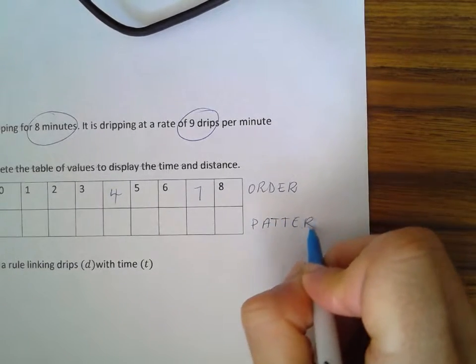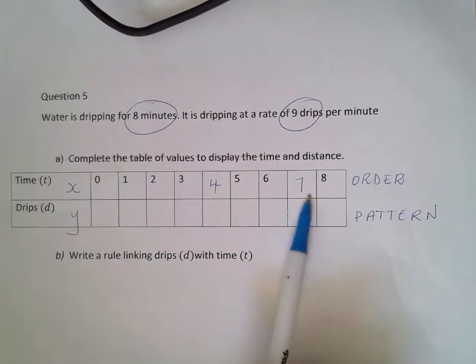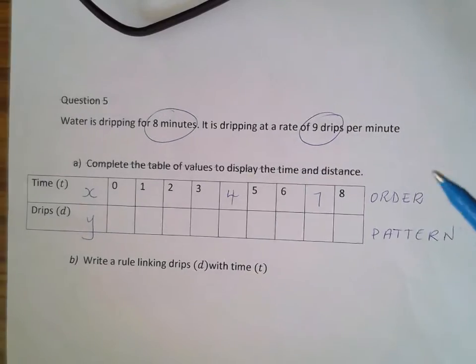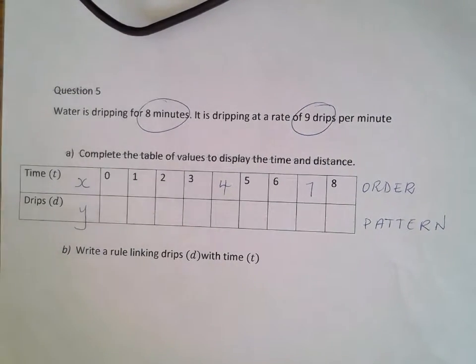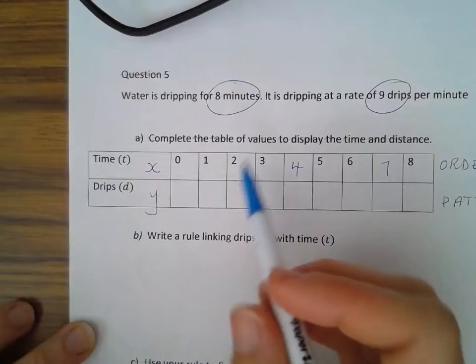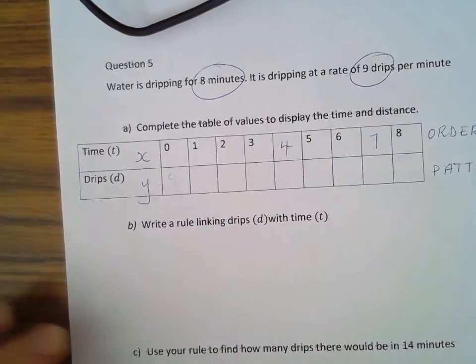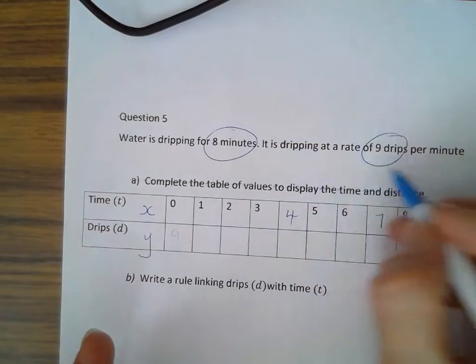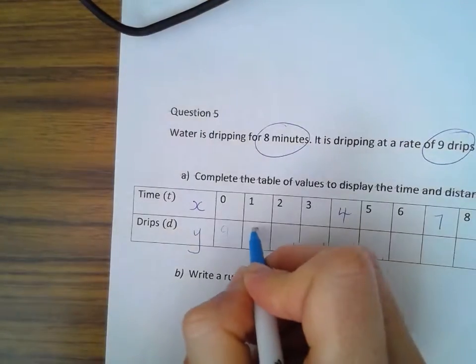The numbers aren't always in sequential or one after the other order like this, 1, 2, 3, 4, 5, 6, 7, 8. They always have a pattern, but they're not consecutive. Okay, so 9 drips per minute. You need to be really careful with this question, that you don't just come here and put 9 straight away in that box. 1 minute has to go through per minute. There has to be 1 minute gone through for that to be a 9.